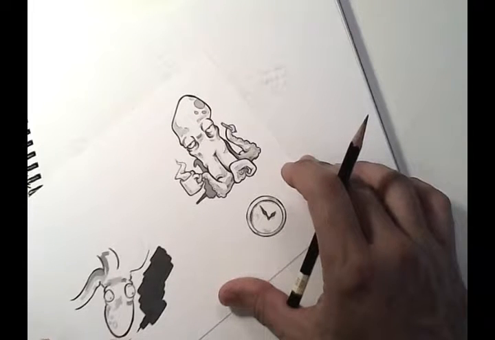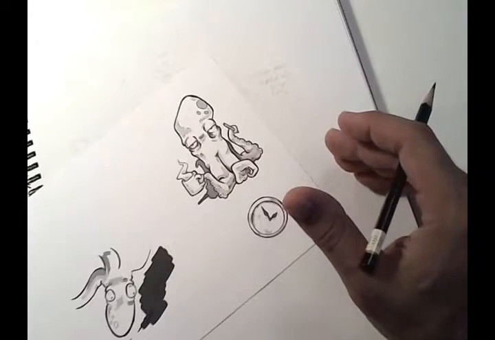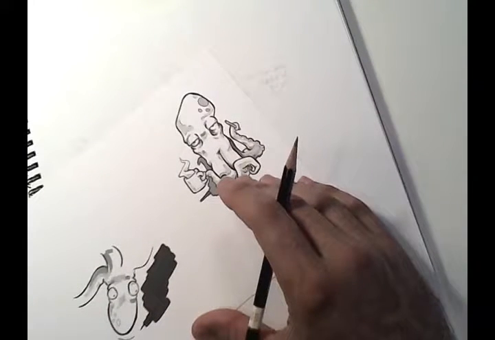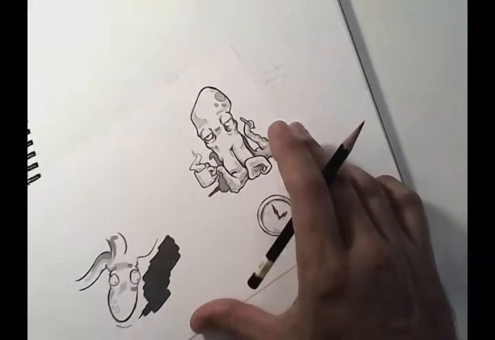Good morning, everyone. I'm going to do a quick walkthrough of how I design a particular character for the strip. It's going to take me just a few minutes, so let's get started.